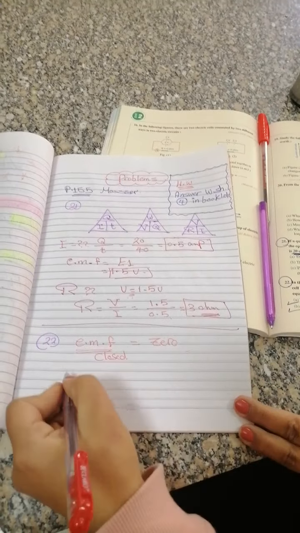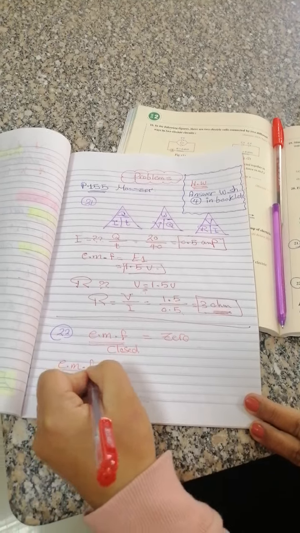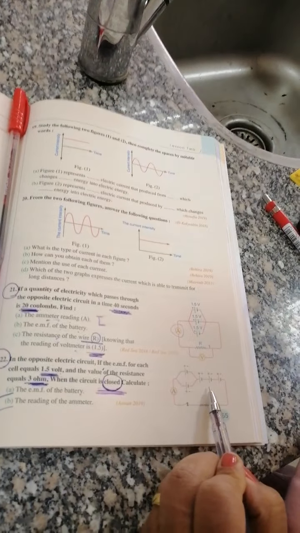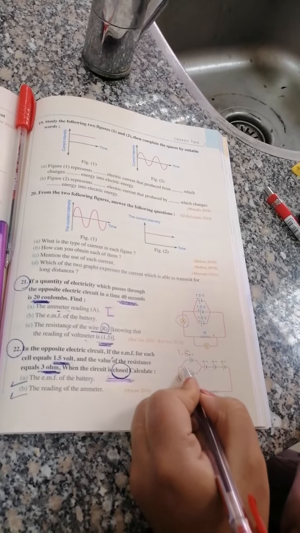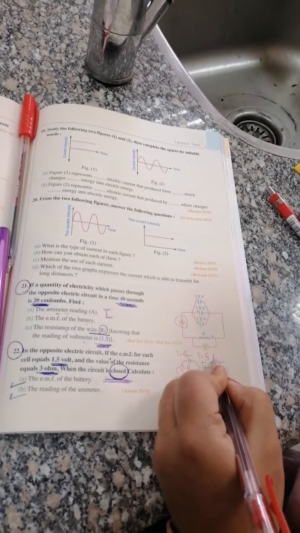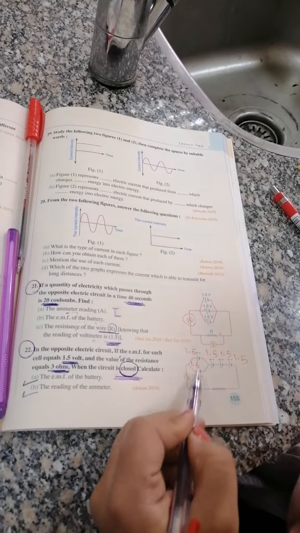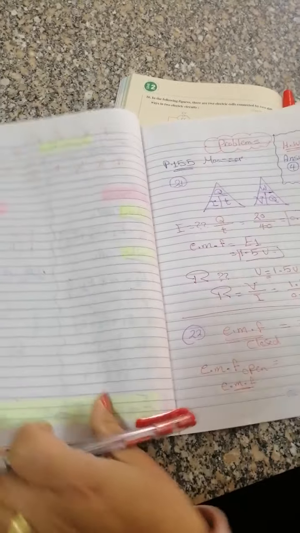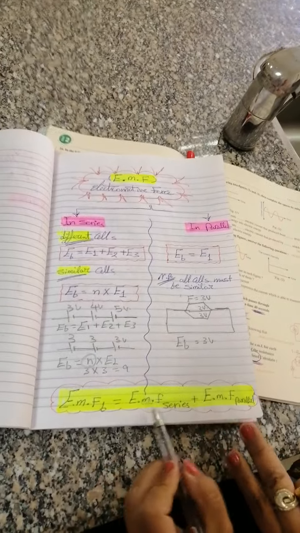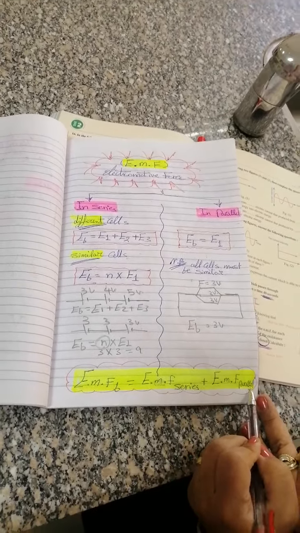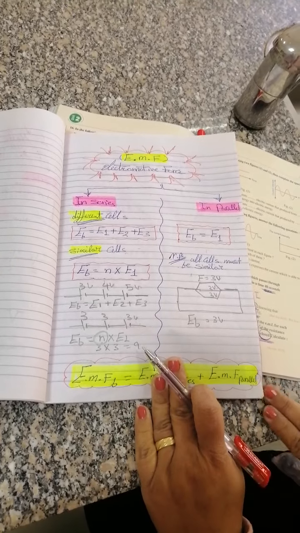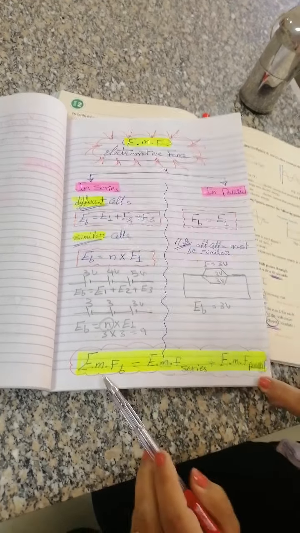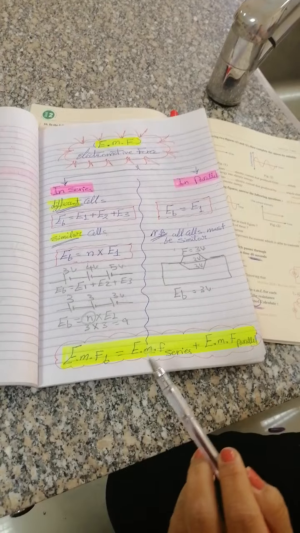But to calculate it, we take the circuit as open. Now we have series connection and parallel connection. Each one has 1.5. Okay, so they are parallel. Remember, EMF battery equals EMF series plus EMF parallel. If we don't have series, then EMF battery equals EMF parallel. If we don't have parallel, it equals series. But if we have series and parallel, we must calculate both of them.